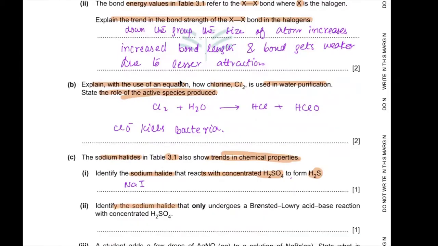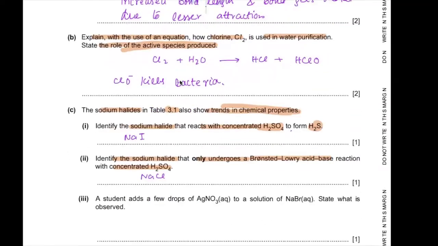Now, identify the sodium halide that only undergoes a Brønsted-Lowry acid-base reaction with concentrated sulfuric acid. So it's sodium chloride, because it doesn't undergo a redox reaction with the sulfuric acid, but just the acid-base reaction. All these equations are present in the notes.